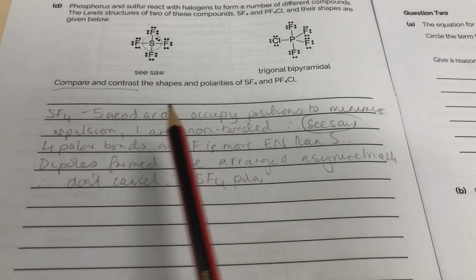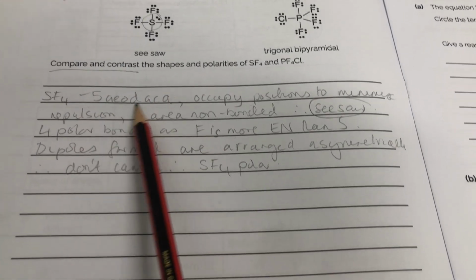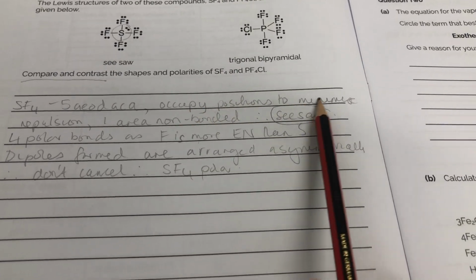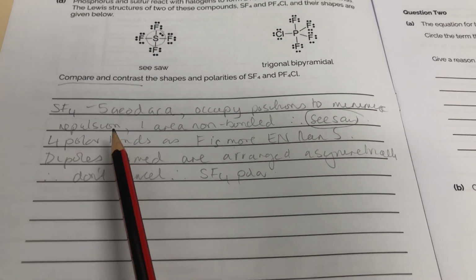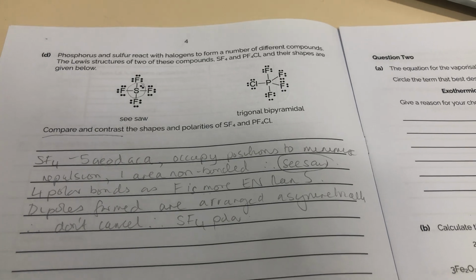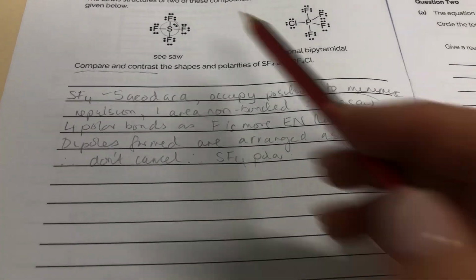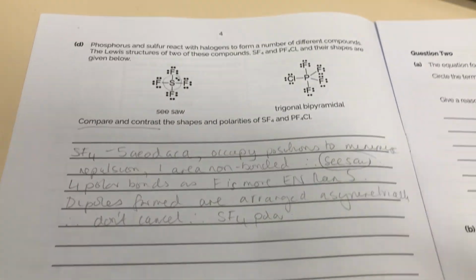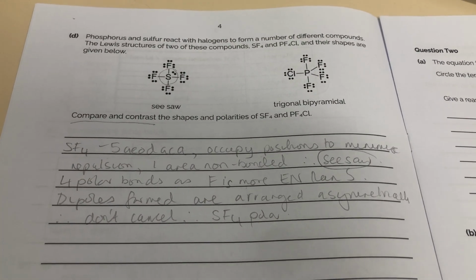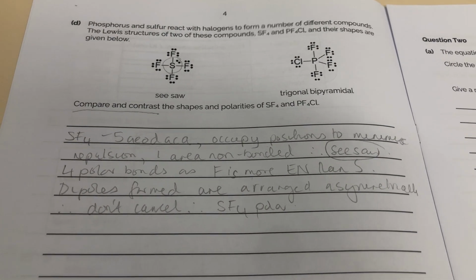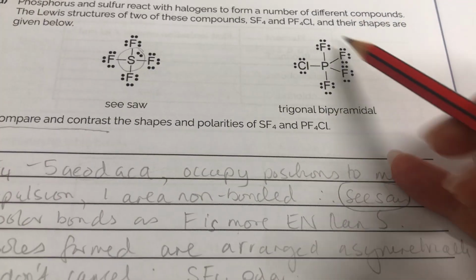Okay, so I've got the shapes, I've got the areas of electron density total, the repulsion idea for the parent shape. You don't generally need to do the bond angle at level 3, but those of you who did, that's fine. And then you're talking about each polar bond and if the shape means that those dipoles are arranged symmetrically or asymmetrically. Same for the trigonal bipyramid here.